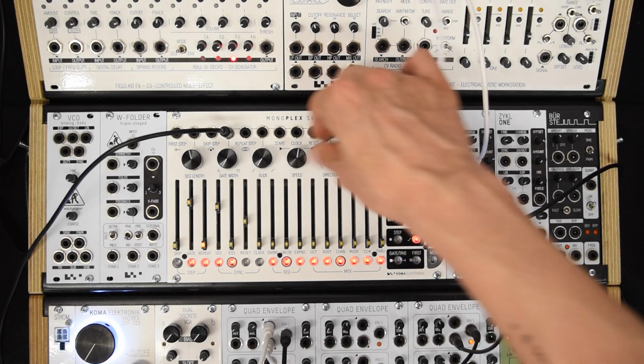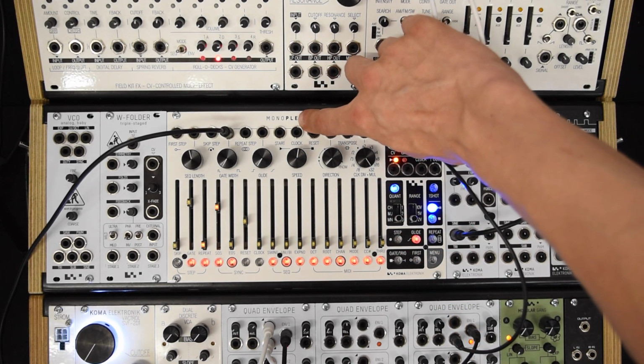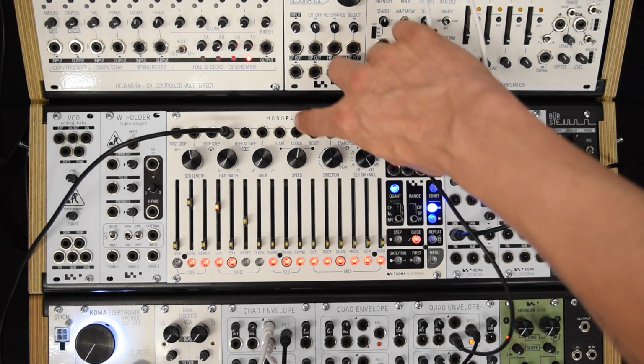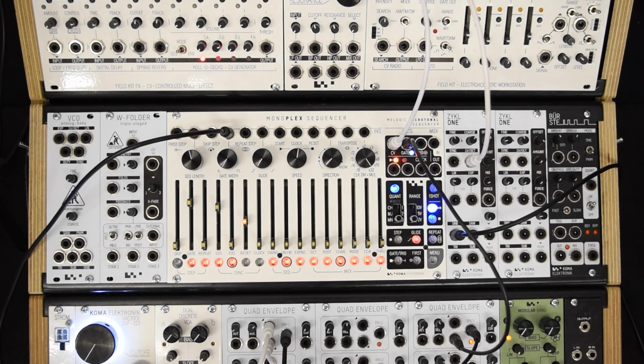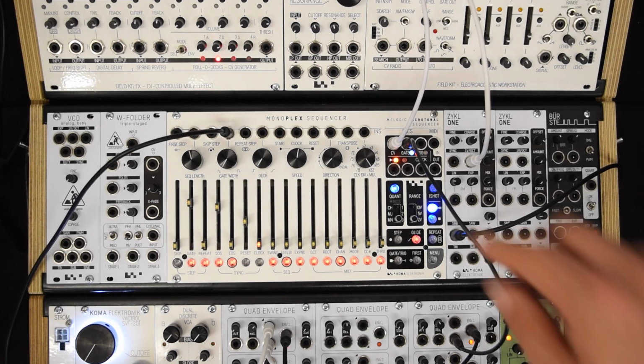With the speed knob, we change the tempo of the sequence itself. It reaches from about 40 BPM to 220 BPM. It can be clocked from outside with an external clock and also accepts MIDI clock.